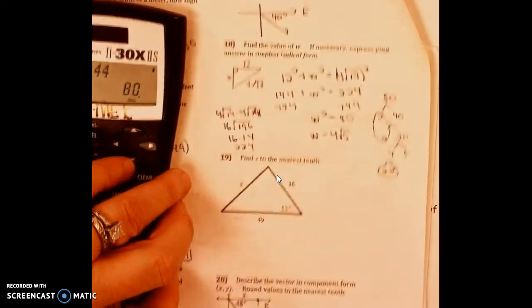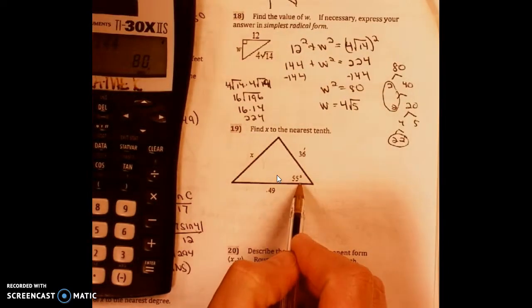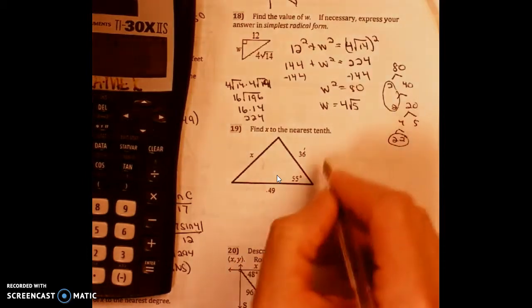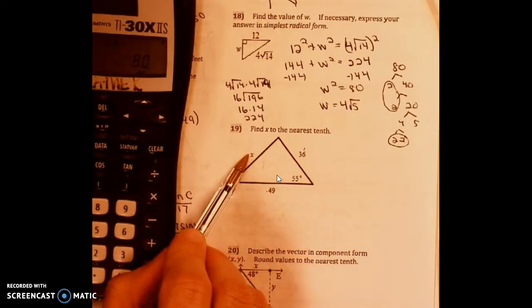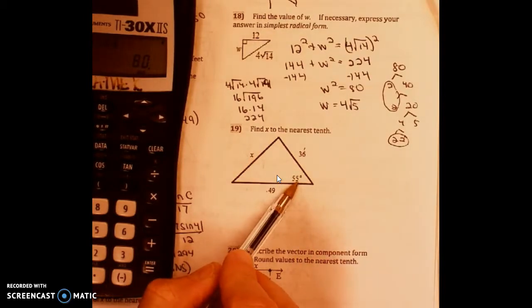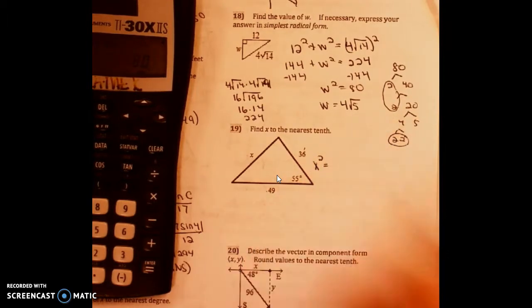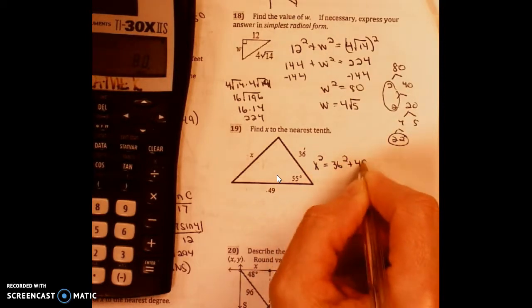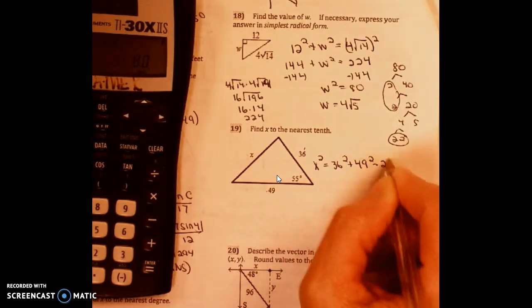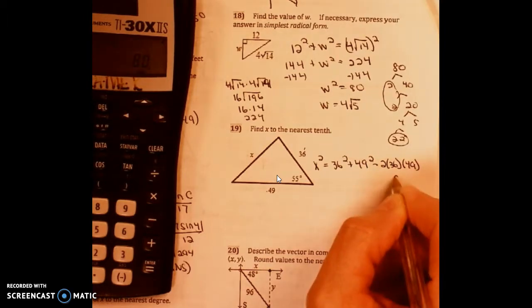Okay, moving on to number 19. Again, this is not a right triangle, so I can't use SOHCAHTOA. Notice you have two sides with the angle in between. That means we're going to use that law of cosine. And the biggest thing in that formula is this side is across from the angle measure that we've been given. That's the piece that's going to go on the left-hand side of the equation. So x squared equals 36 squared plus 49 squared. And remember, you're going to get these formulas on your test.